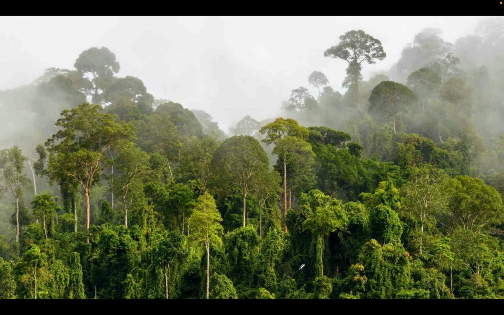All right, so we have a forest there. As you can see, there's a lot of competition for sunlight, for example. The trees that will get more sunlight are the trees that grow the tallest. And then the trees that grow under them will grow in the shade, right? So they will receive less sunlight.